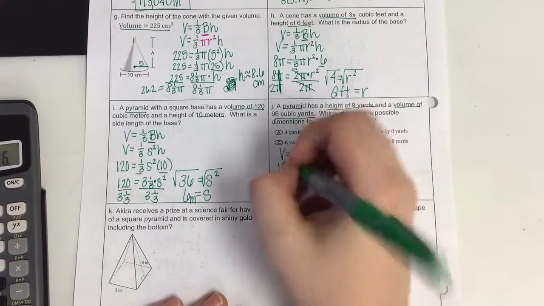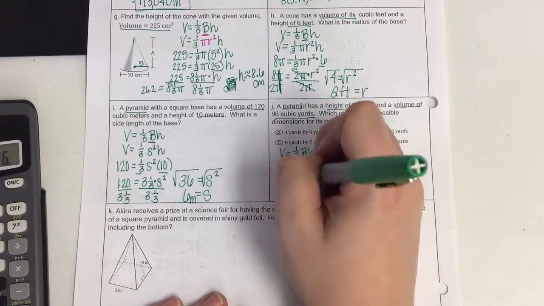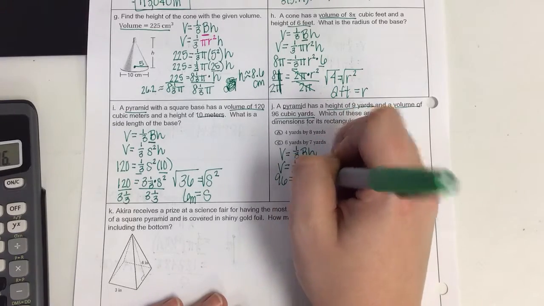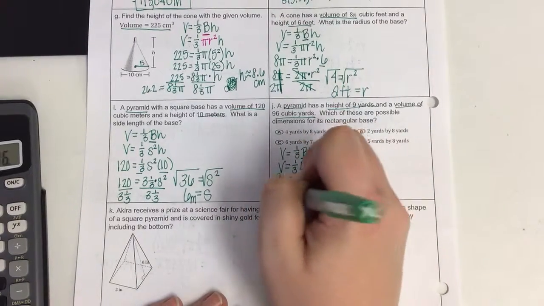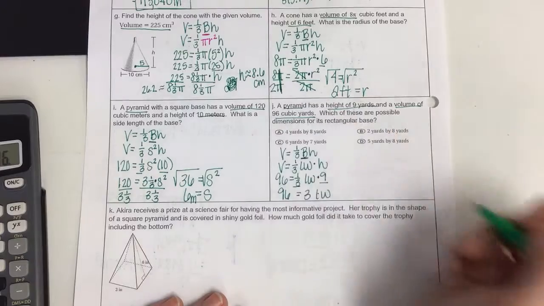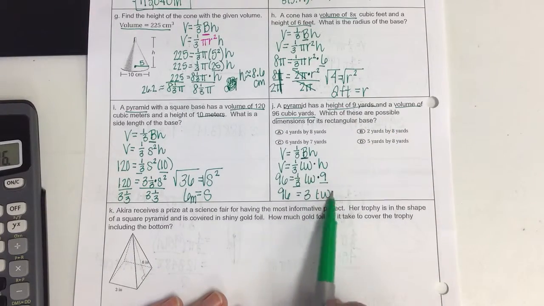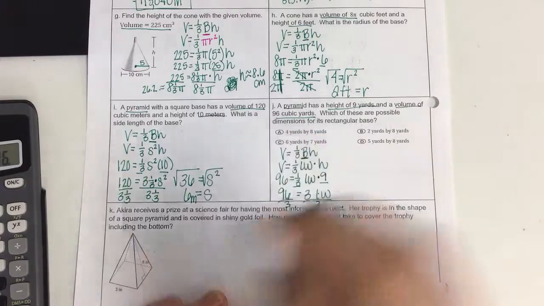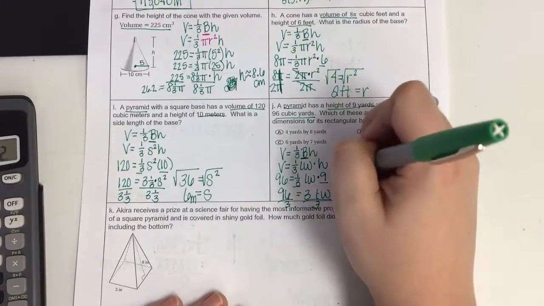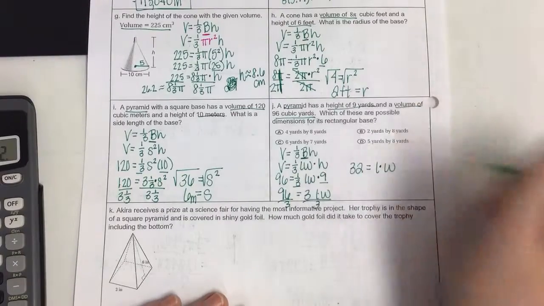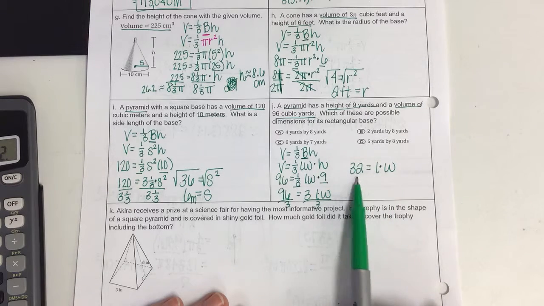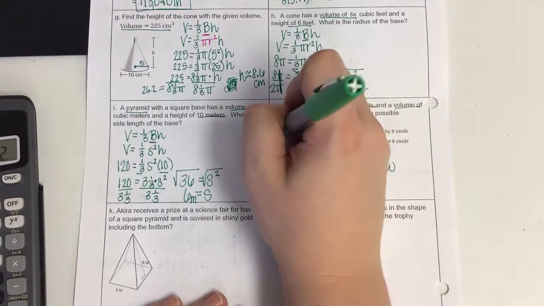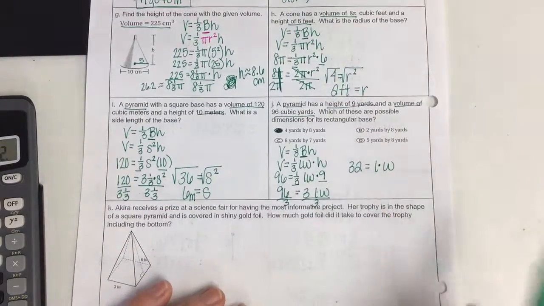So our volume is 96 equals 1/3. We don't know our length or our width, but we know that our height is 9. We can go ahead and do 1/3 times 9. Okay. Now, in order to get our length and our width by itself, we're going to divide by 3. We get 32. So 32 is our length times our width, which means that we are looking for one of these. When multiplied together, it's going to give us 32. Okay, so 4 times 8 does equal 32, and it's our only one out of the 4 that equals 32.